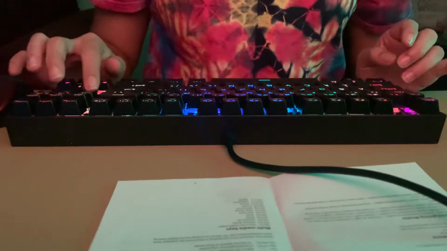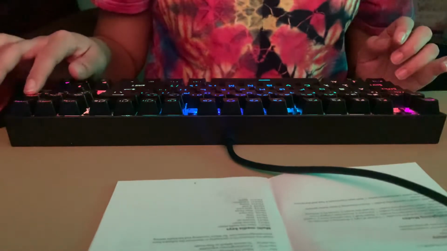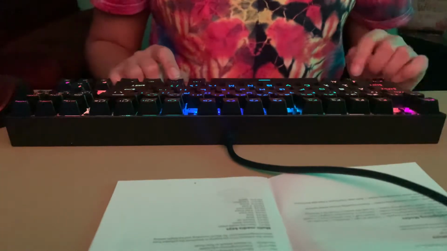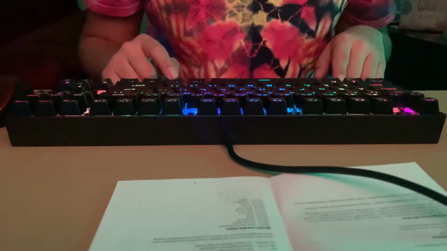So use the home row, so insert, home, page up, delete, end, and page down, and then of course the function key, which I'm used to being on the left side, so it's a little bit interesting that it's over here, but I don't really mind that change because it's just something that I'll get used to.